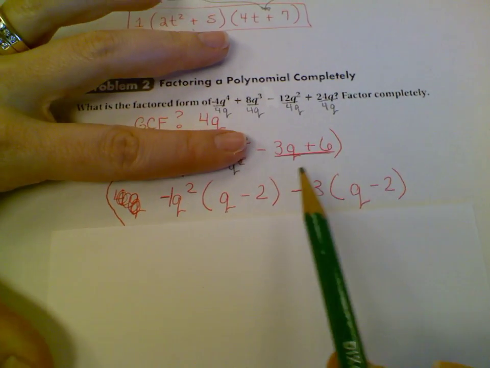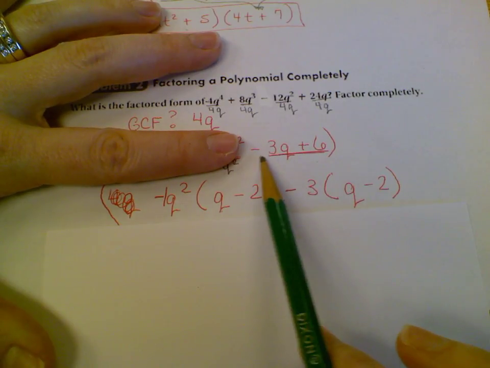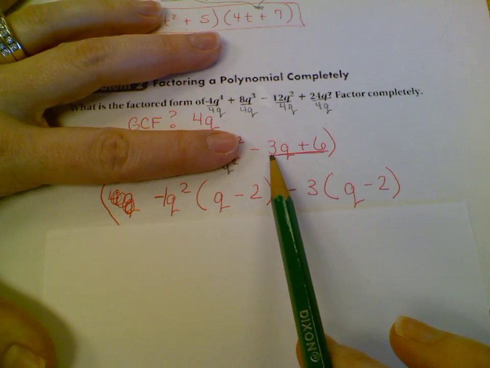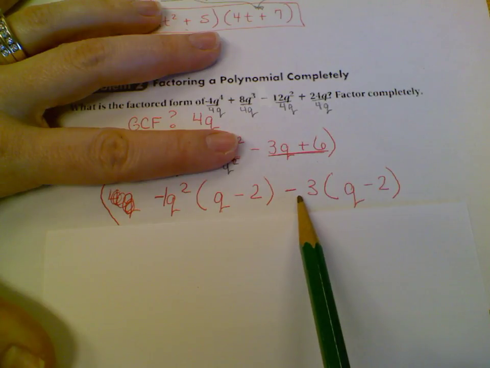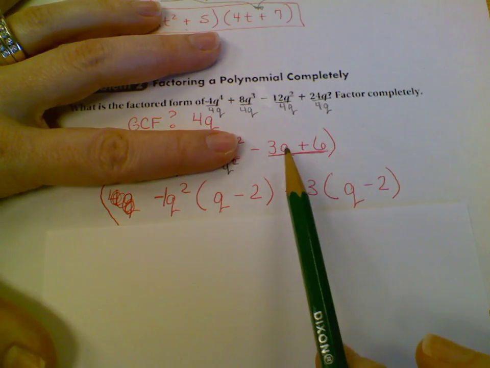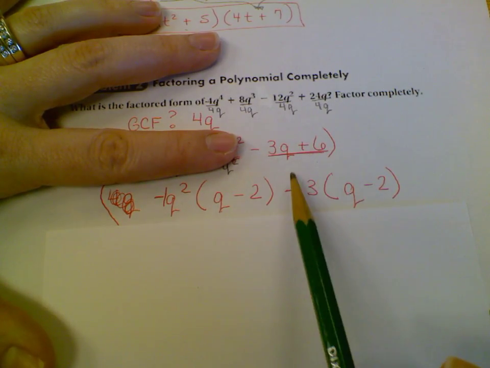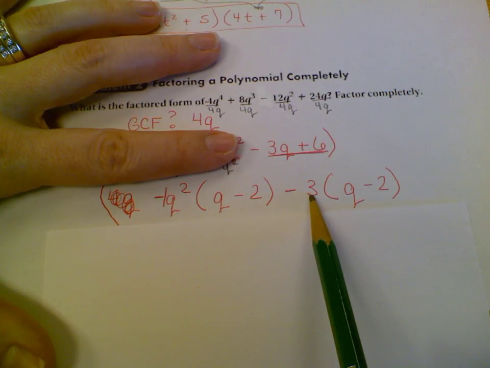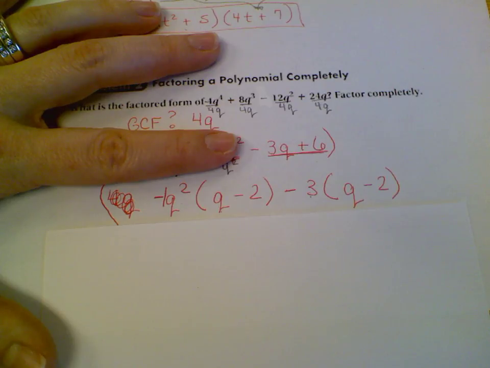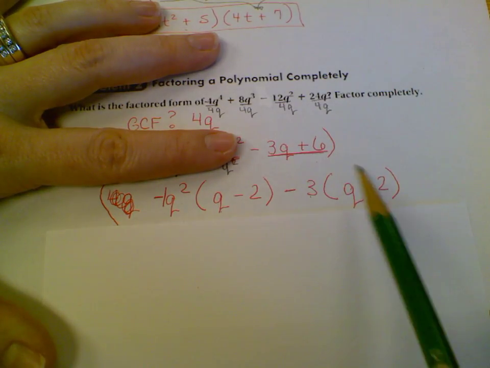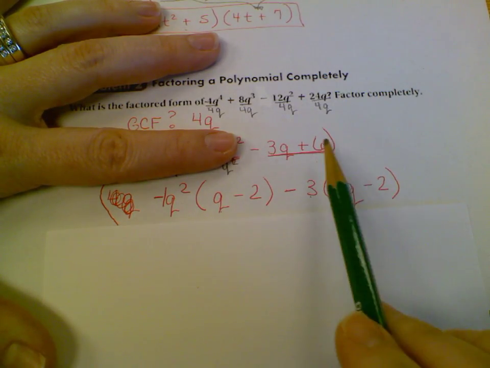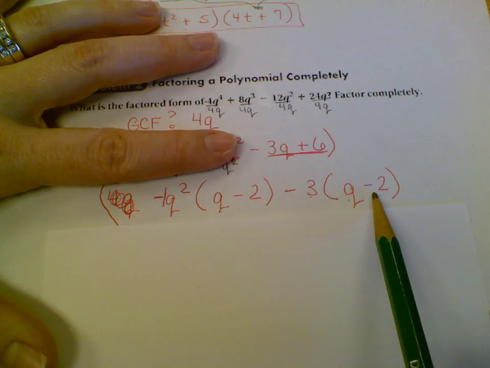Then for my second grouping, I also have a first term that's negative. So again, I'm going to pull that negative out with my GCF, but this time I can pull out a 3, so I'm going to pull out a negative 3 for my GCF on the second grouping. So when I do that, I end up getting positive 1q, and I end up getting a negative 2.